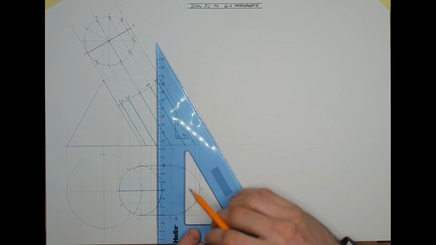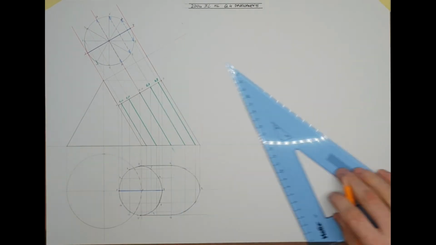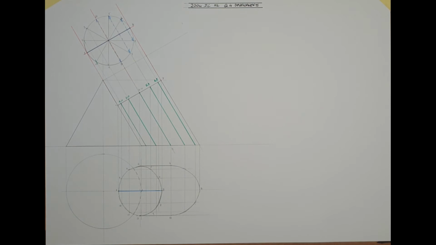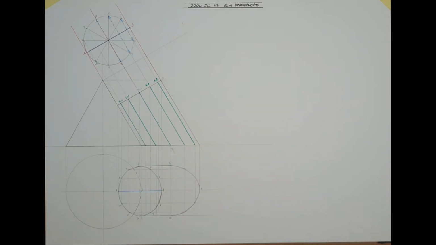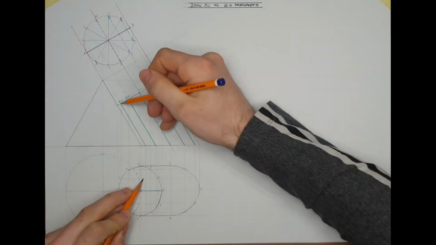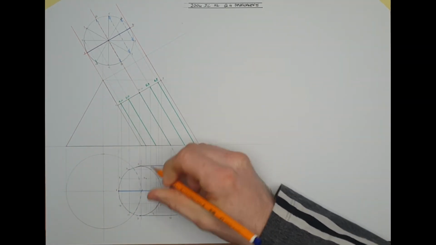So 3 and 11, 2 and 12. Now if you're comfortable enough with this, do what I'm doing, project them all and then follow your points after. We have point 1, point 2, and 2 pencils can often help here as well. Point 2 is over here someplace, point 2 is down here. So we get a point number 2.